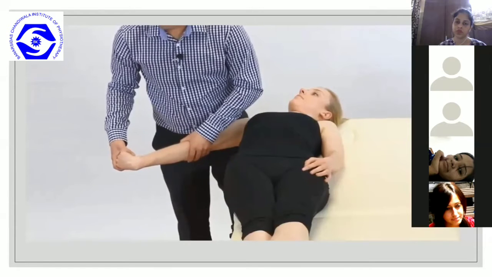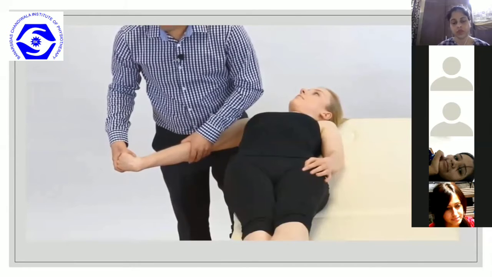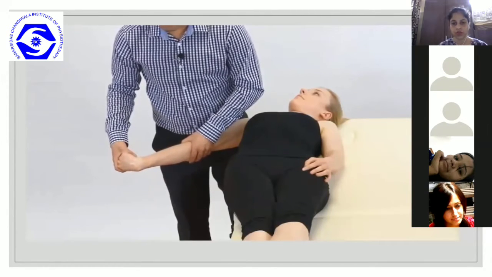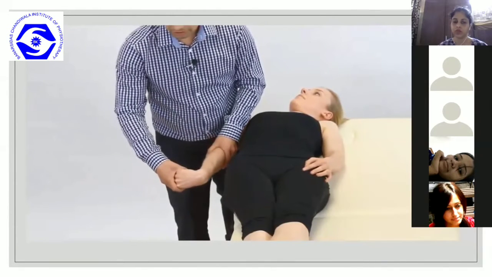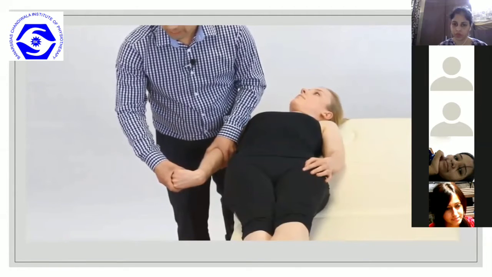So we go through this procedure until the patient's symptoms of paresthesia or shooting pain in the arm have been reproduced. So that means if the patient's symptoms have been reproduced before your final sensitization, for example, if before your abduction your patient has reproduced their symptoms, then you don't need to sensitize the arm any further.